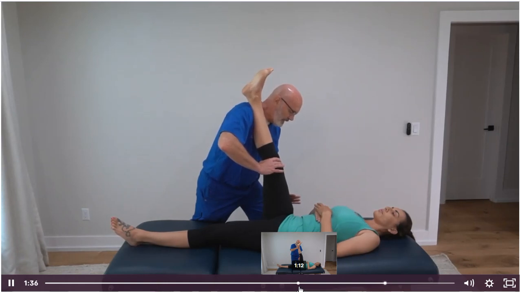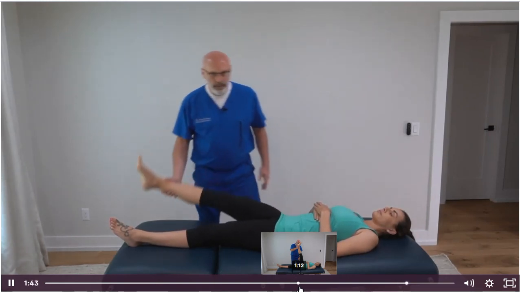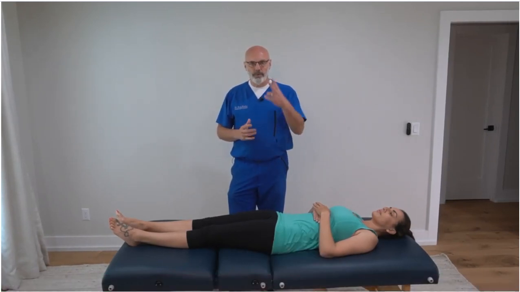Good. Right there. So that would be looking at the length test for the hamstring muscle groups. And remember, there's 2 positions we have to put the leg in to optimize the recovery of a short hamstring.